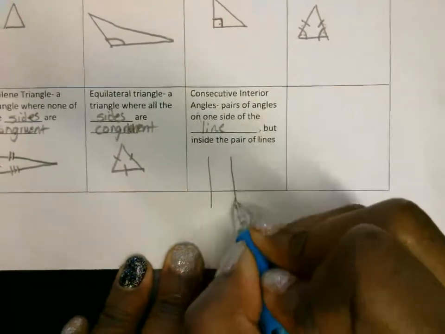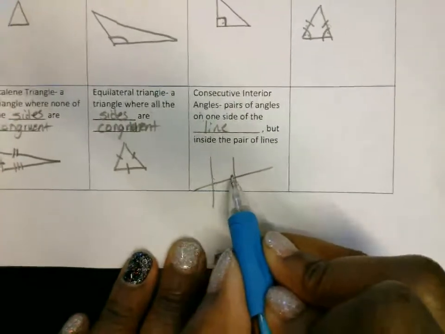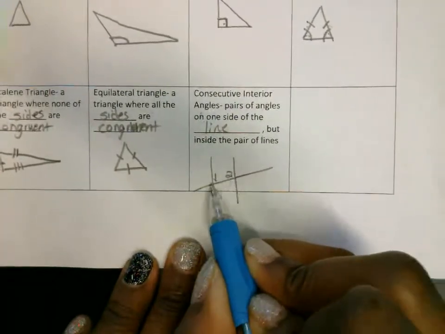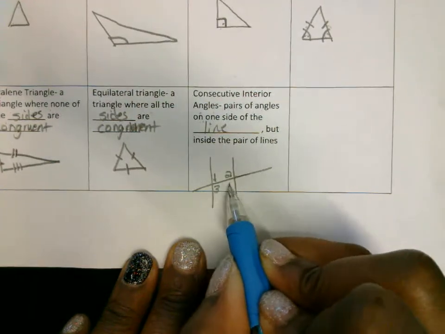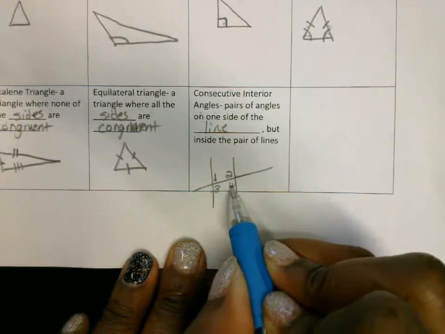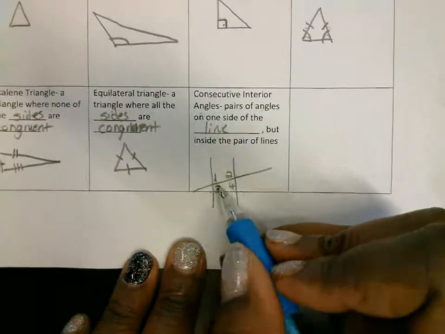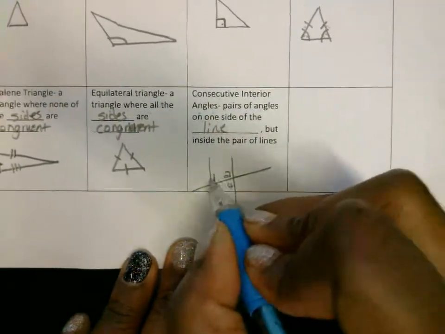This would be these two angles right here, 1 and 2, are consecutive interior angles. 3 and 4 are consecutive interior angles. They're not congruent to each other, but they are supplementary.